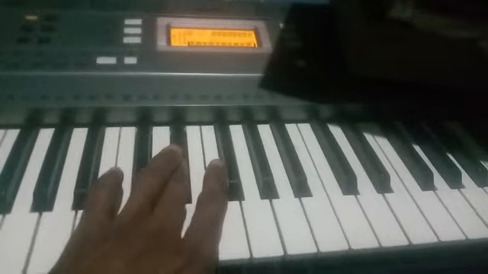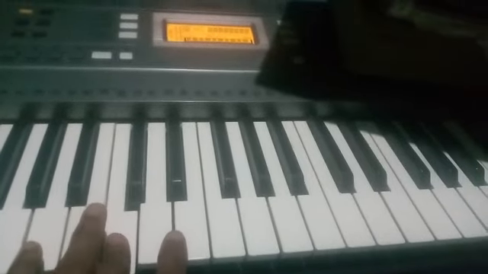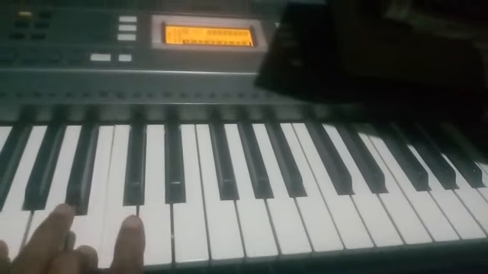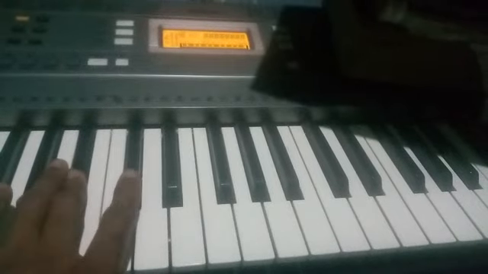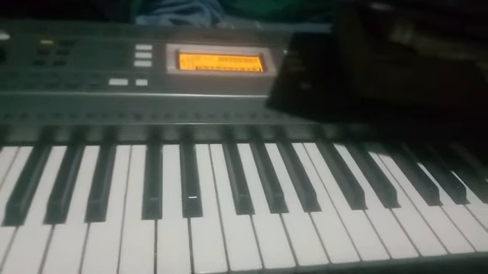E flat is 7. D is 8. D flat is 9. C is 10. B is 11. B flat is what? 12. Then you get to the next A. That's how it continues. So we have what? 12 specific tones. 12 specific what? Notes.